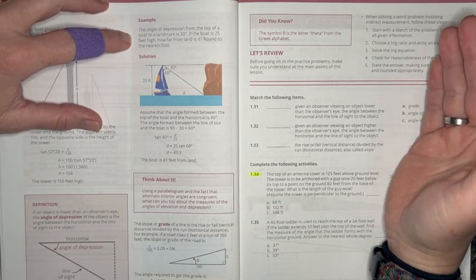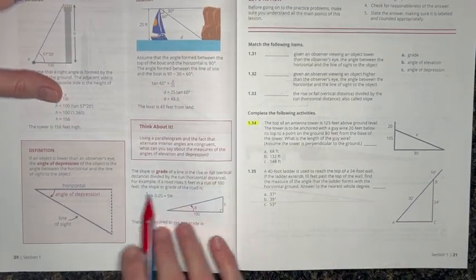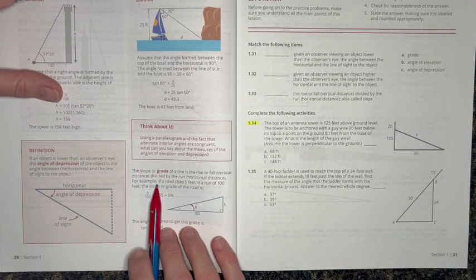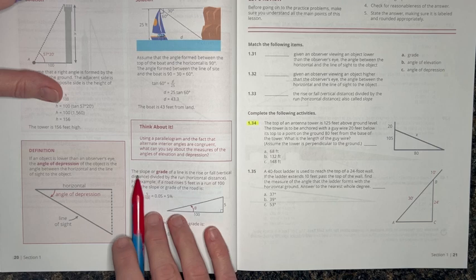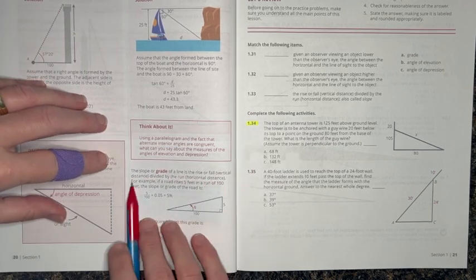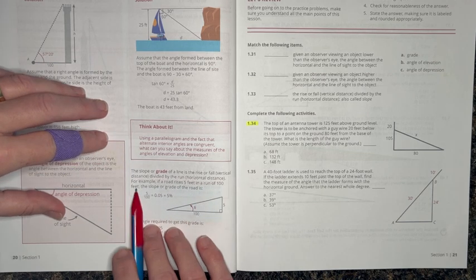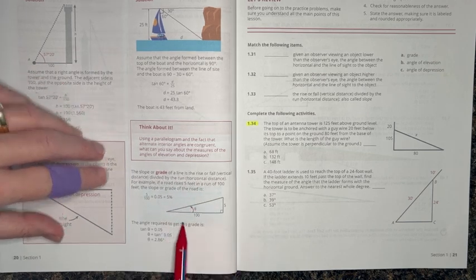Okay? One more topic here, or one more definition, so to speak. It says the slope or grade of a line is the rise or fall, the vertical distance, divided by the run or the horizontal distance, okay?